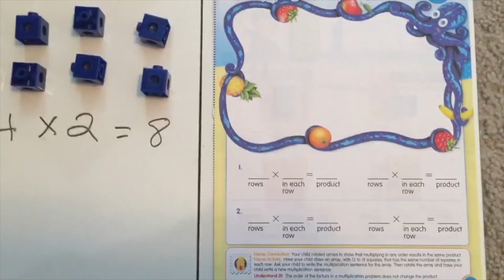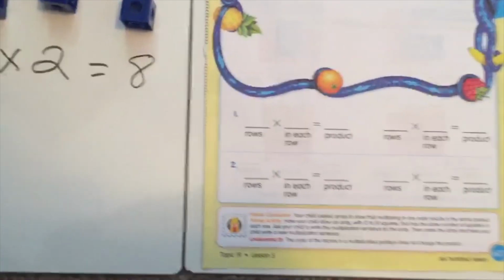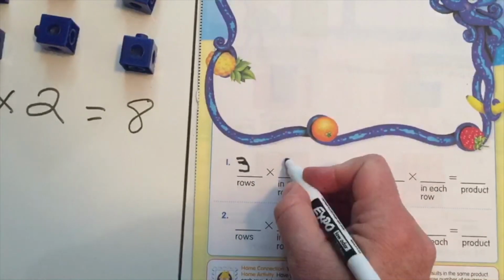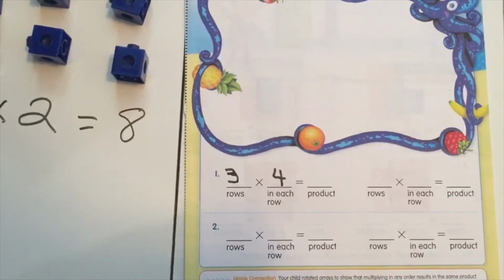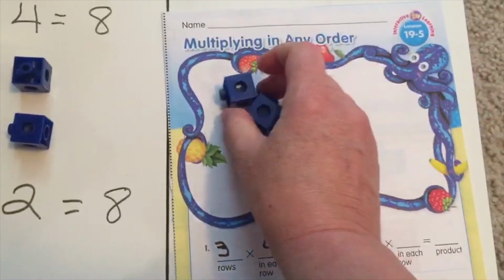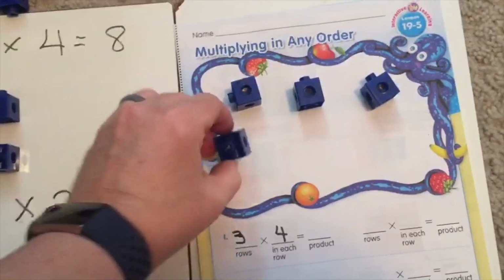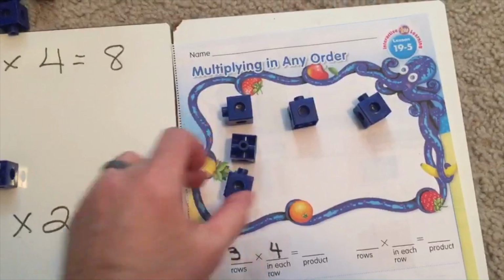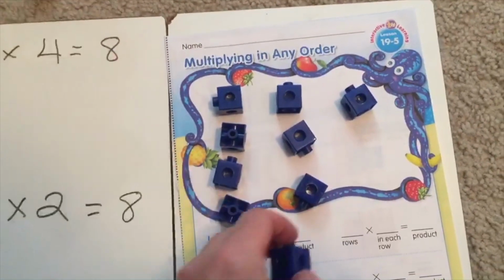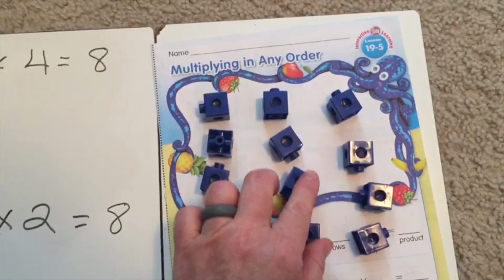So the first one I'm going to give you is 3 rows with 4 things in each row. So let's get out our, and we need 4 things in each row. Okay.